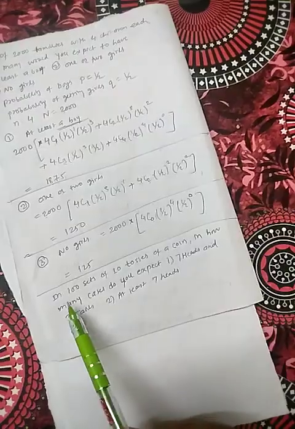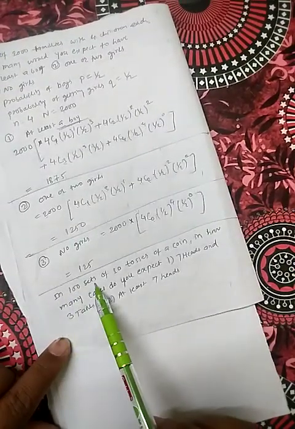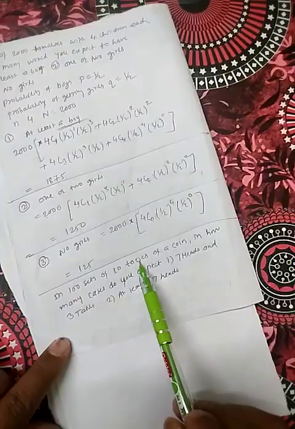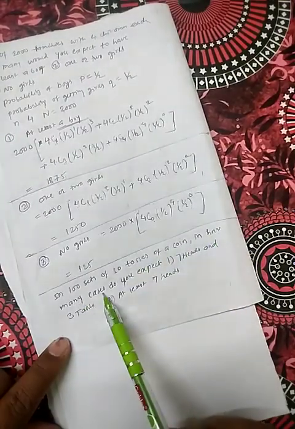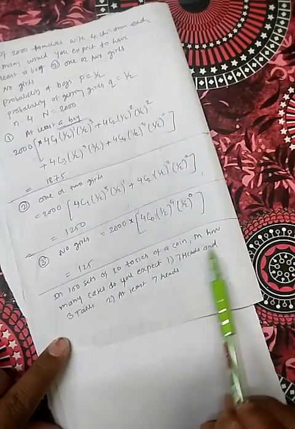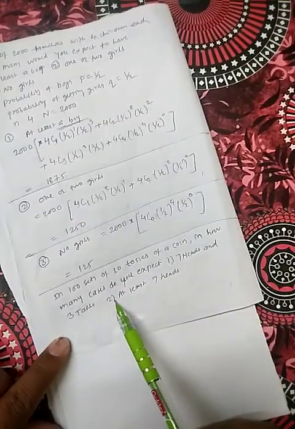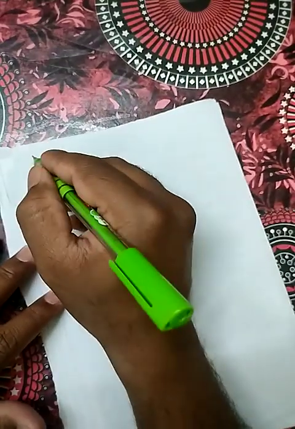So the next problem is on binomial distribution. In 100 sets of 10 tosses of a coin, in how many cases do you expect 7 heads and 3 tails? And second is at least 7 heads. So let us look at the solution.